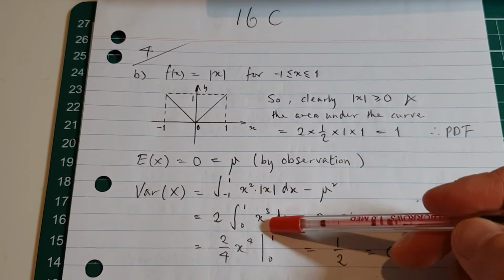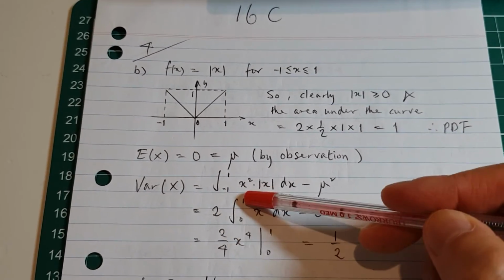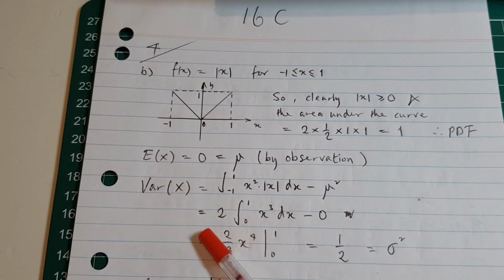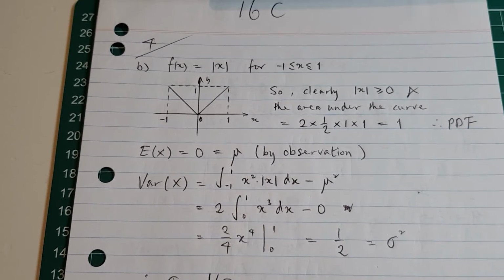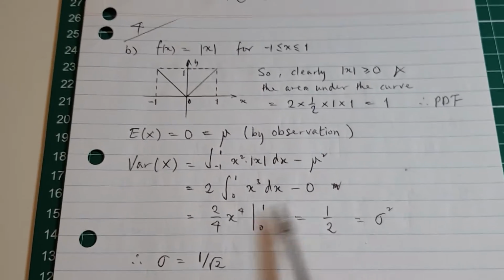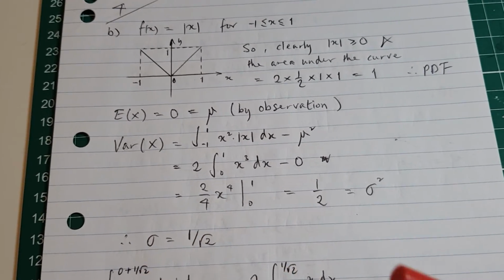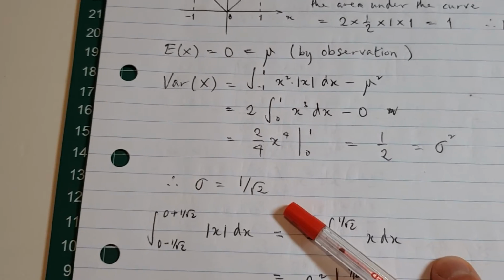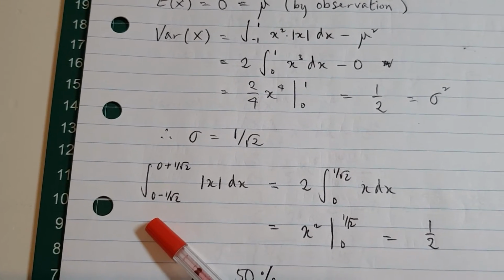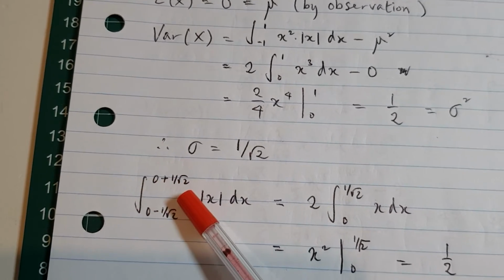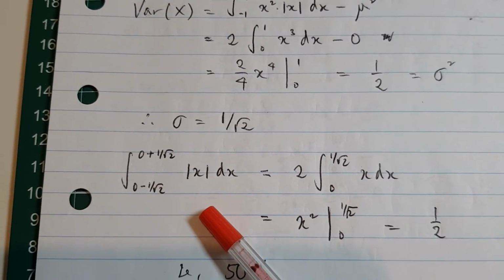So therefore, it's the same thing as saying 0 to 1 of x cubed, and you just have to double it. Okay, so that's how I got that figure. And take away 0, and then you get this. Hence, that'll give you half for the variance. Hence, the standard deviation is such. And that's the average minus 1 standard deviation, average plus 1 standard deviation, which is this.